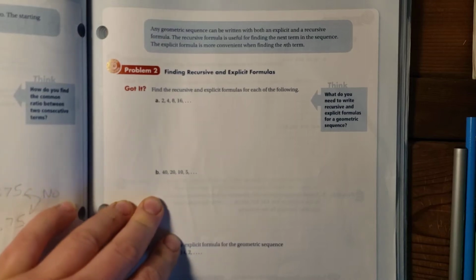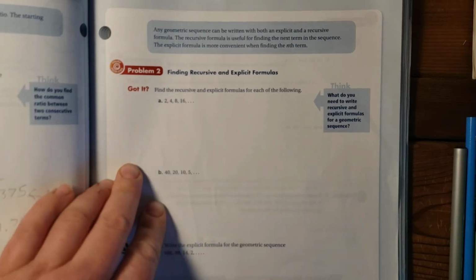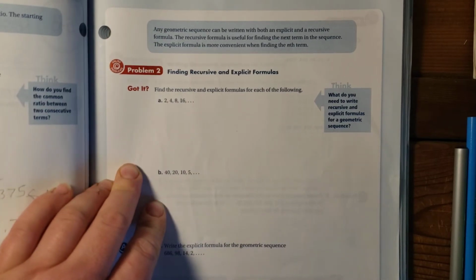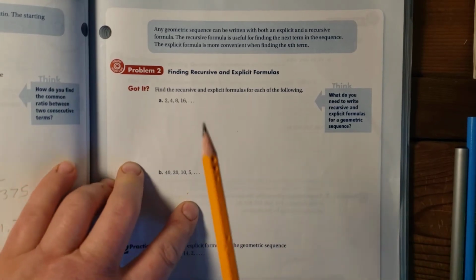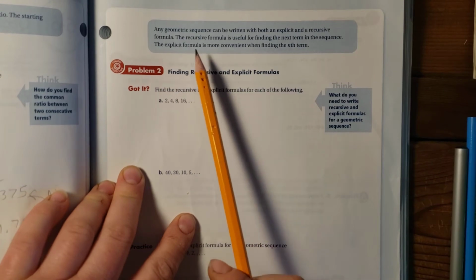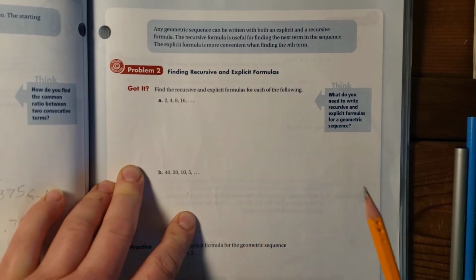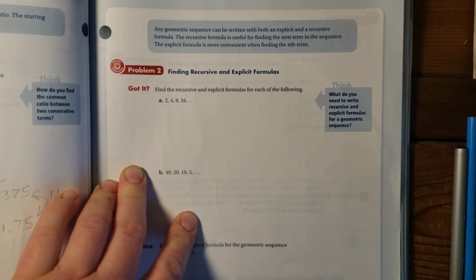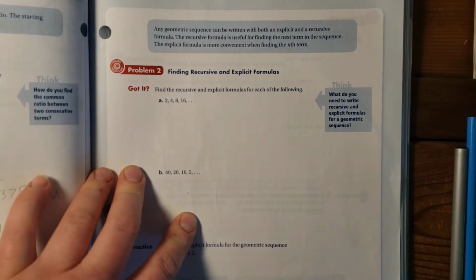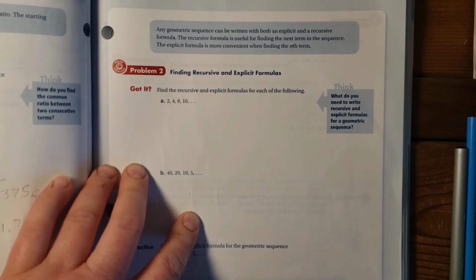Okay, this is IM1, lesson 5-6, and we're looking at geometric sequences. What it's asking us to do is find the recursive and explicit formulas. If you can't read this, the important part says that the recursive formula is useful for finding the next term, but the explicit formula is convenient when you need to find the nth term or some arbitrary term out there, the 27th term or something like that, okay?